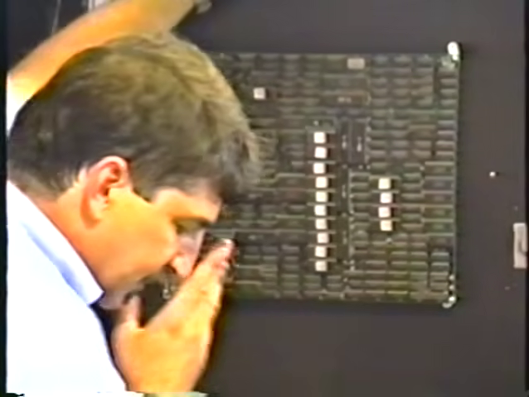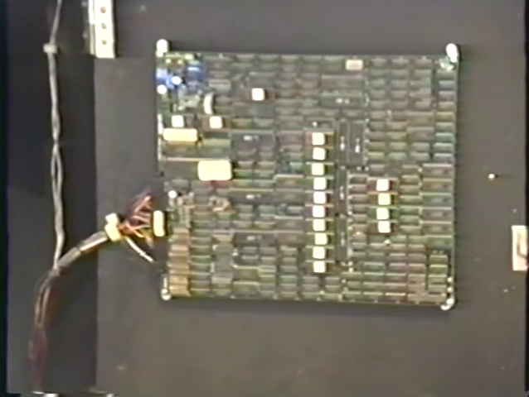Some of these integrated circuits are in sockets, and it's real easy to tell which ones are in sockets.